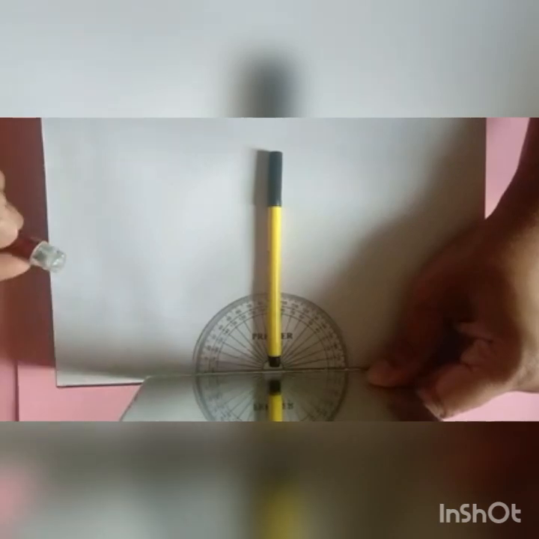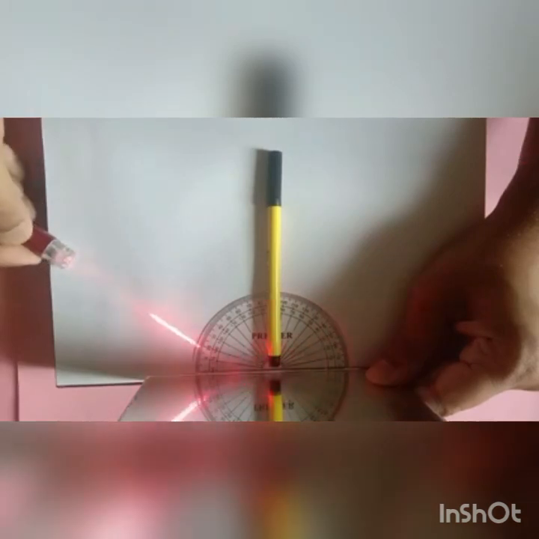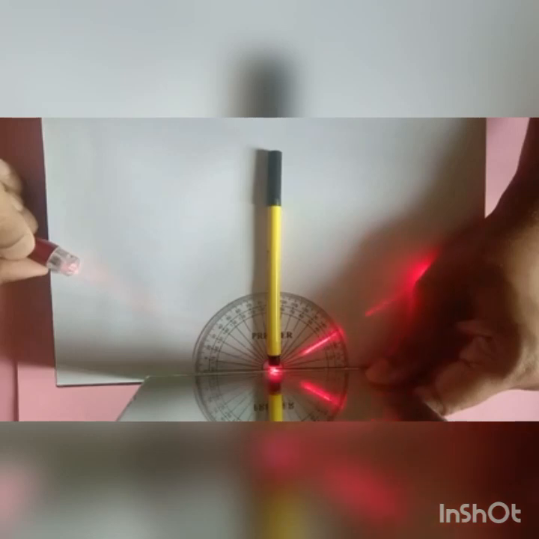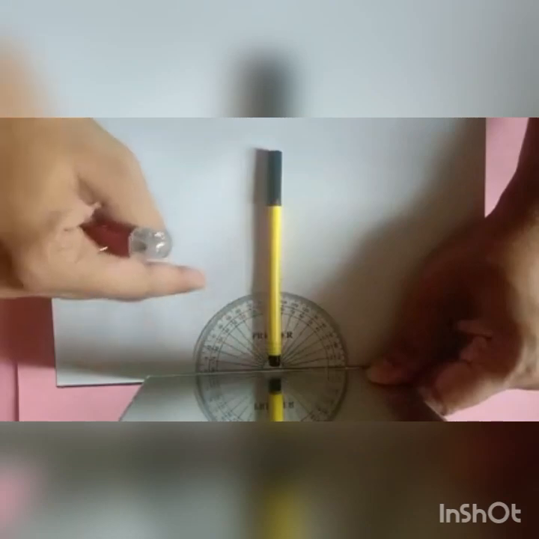Have a look at it once again. I am passing the incident ray from 30 degree. It strikes exactly at the point that we decided, and there you see it passes from the 30 degree mark only. So that means the reflected ray is on the other side of the normal, and the angle of incidence and angle of reflection are the same. So hopefully guys, you have understood this demonstration.